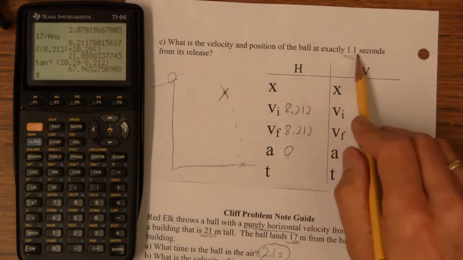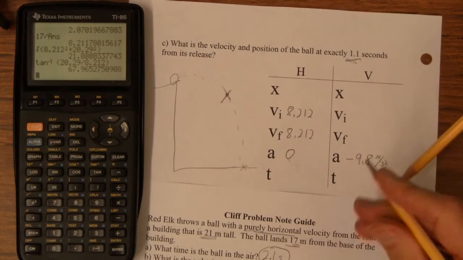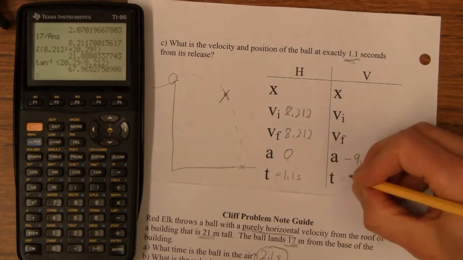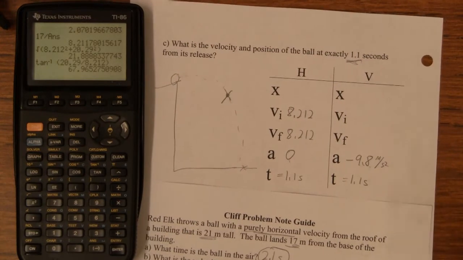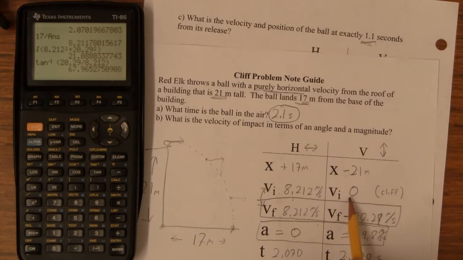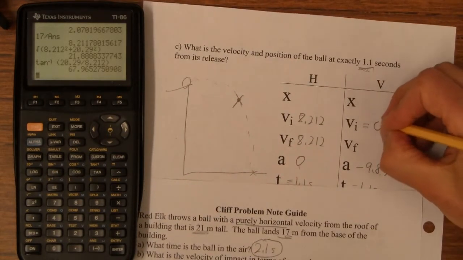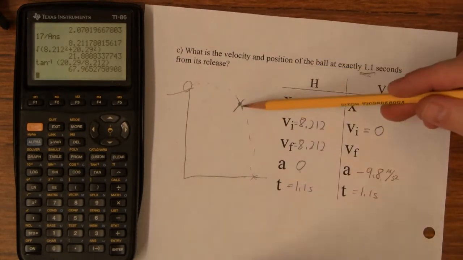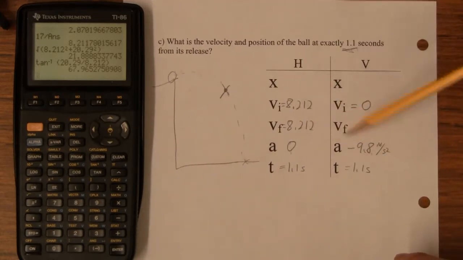And then the 1.1 seconds is the time for both sides. Put it on both sides. 1.1 seconds. And then what else do we know? We know that it's a purely horizontal velocity to begin with, so the initial velocity is 0 on that side. Now, the reason we're not filling in the x's right now is because we're talking about where it is after 1.1 seconds. So we're going to use our equations to do that.